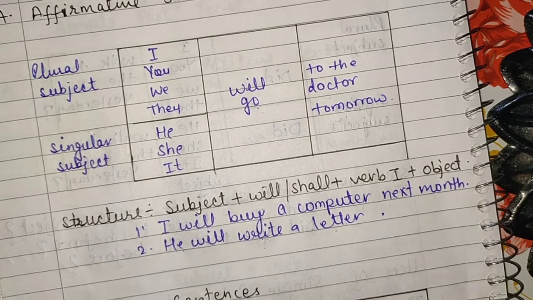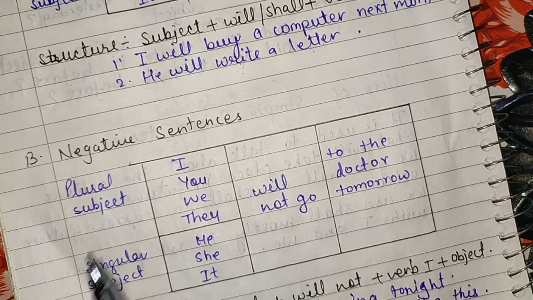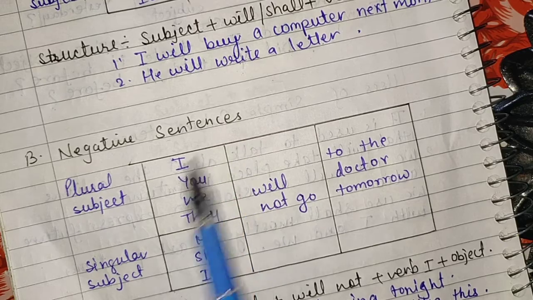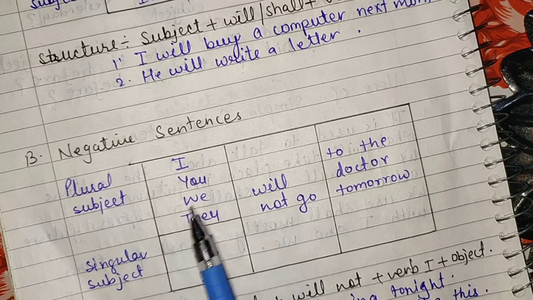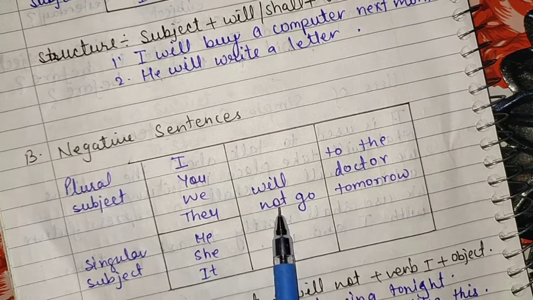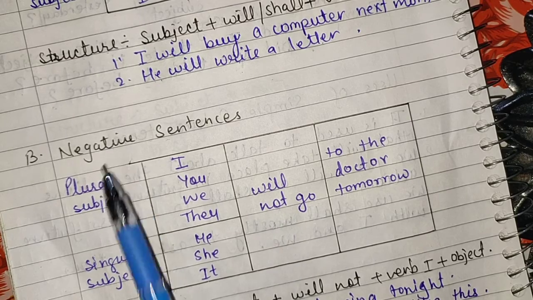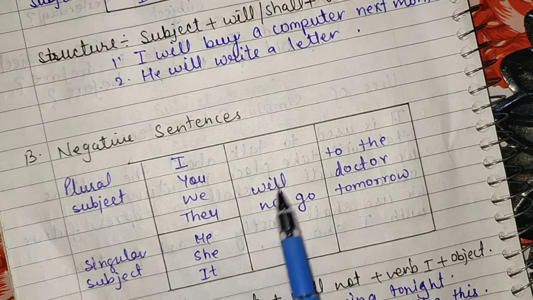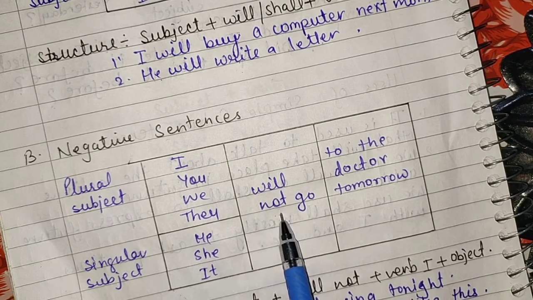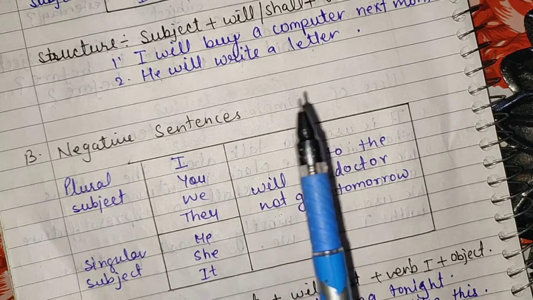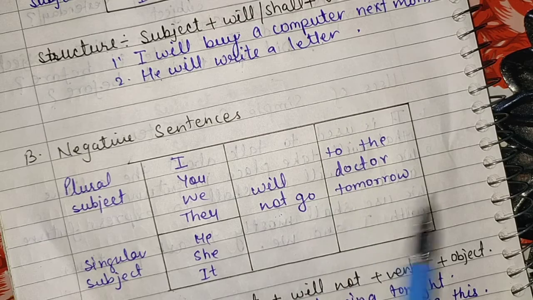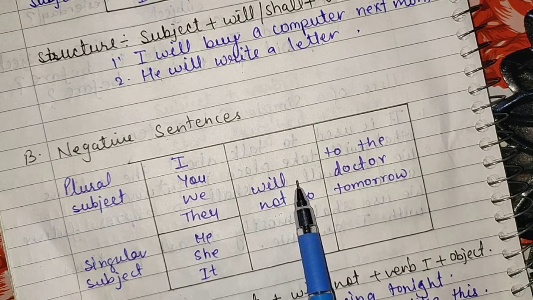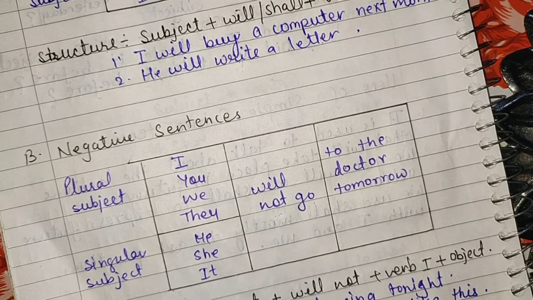Okay, now let's go to the negative sentences of future tense. Again here I have told you that negative means not. So in negative sentences you will write not. Will not. Like it was in the positive sentence, you have to just add here not. Will not go.